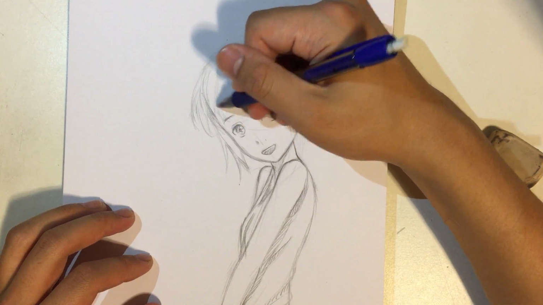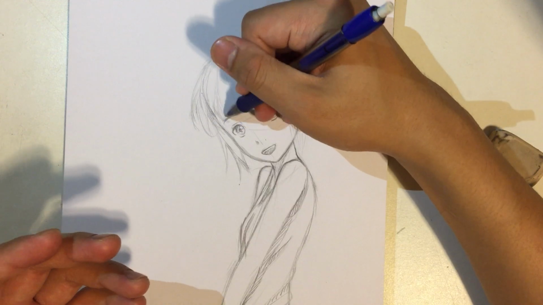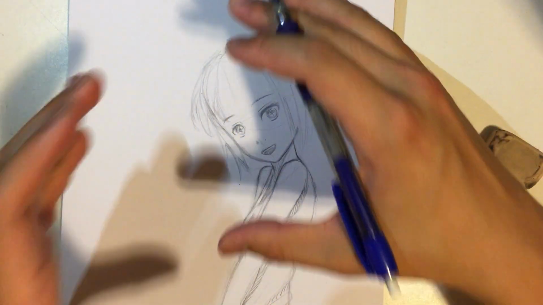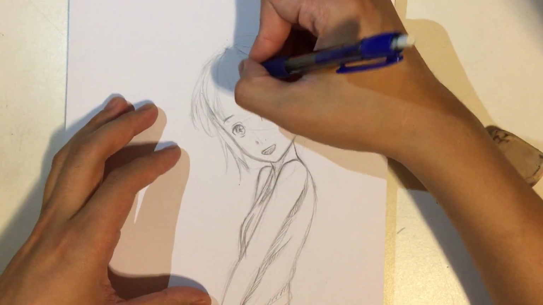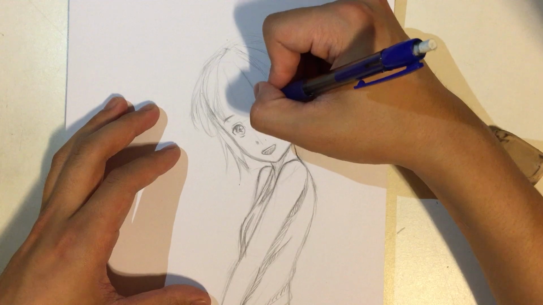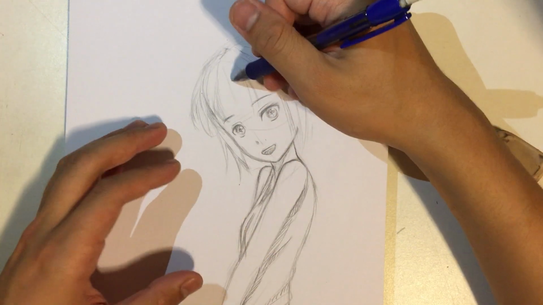Now also, try to use these lines to indicate the shape of her head, because her head is 3D, kind of like a sphere or an egg. So make sure they indicate the 3D form of it.